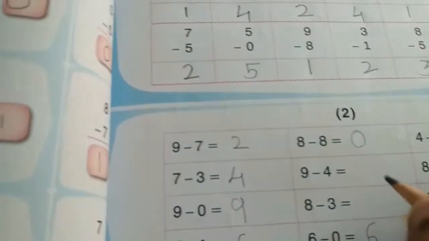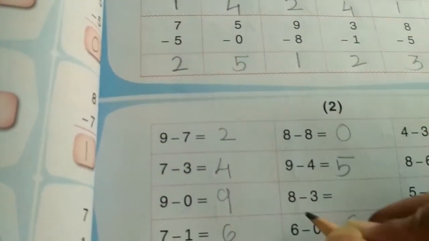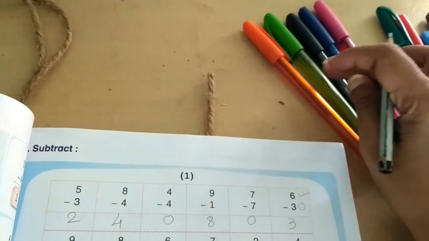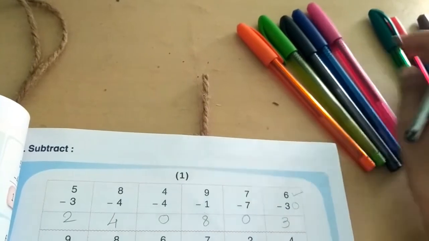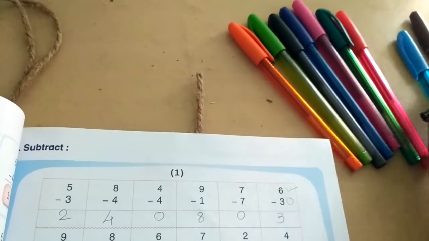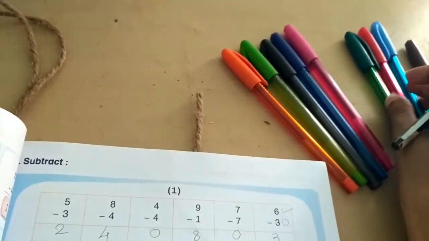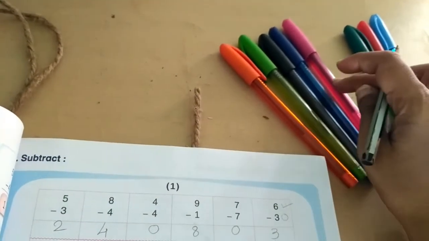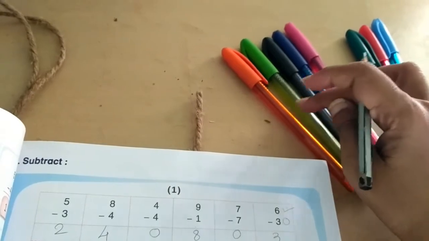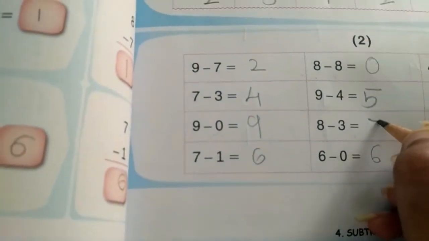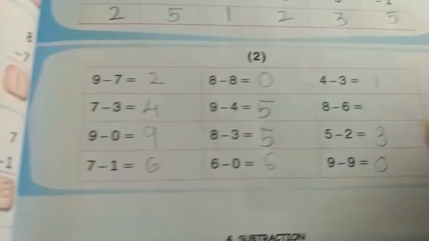So your answer is 5. 8 minus 3. 1, 2, 3, 4, 5, 6, 7, 8. 8 minus 3. I am taking 3 pens from it. 1, 2, 3, 4 and 5. 5 pens are left afterwards. So write down here 5.